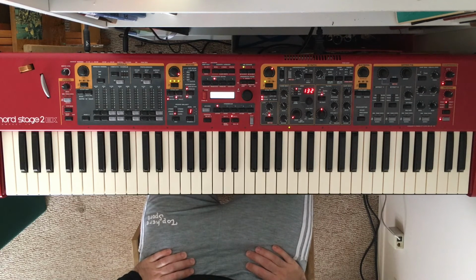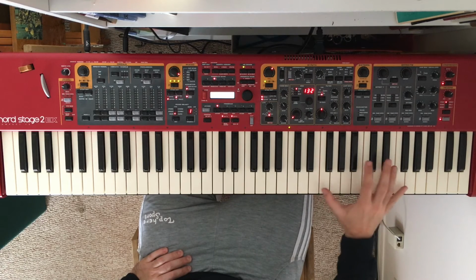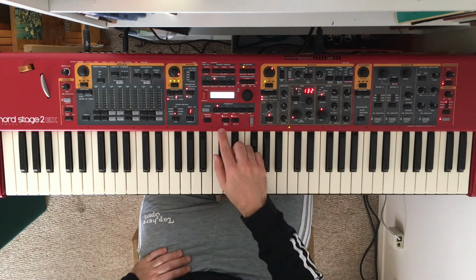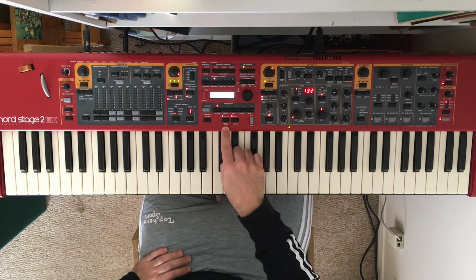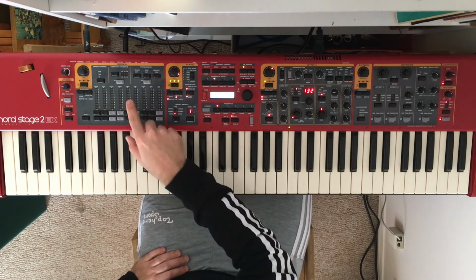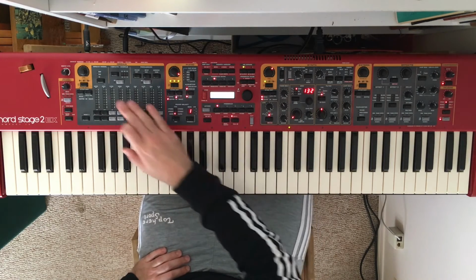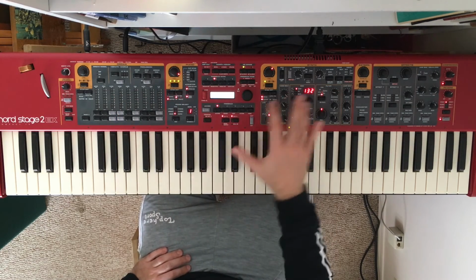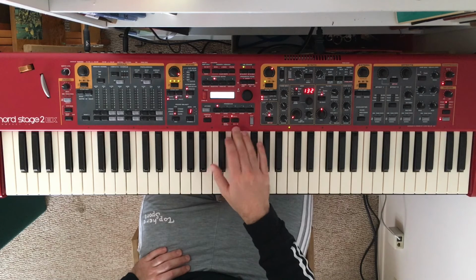Now, one other thing that might be cool is if we had a different piano sound up here altogether. Now to do that, we need to bring in another piano, and for that we're going to need to go to a different slot. You can only have one instrument from each section, so we got an organ section, a piano section, and a synth section. You can only have one each per slot, but we have 2 slots.